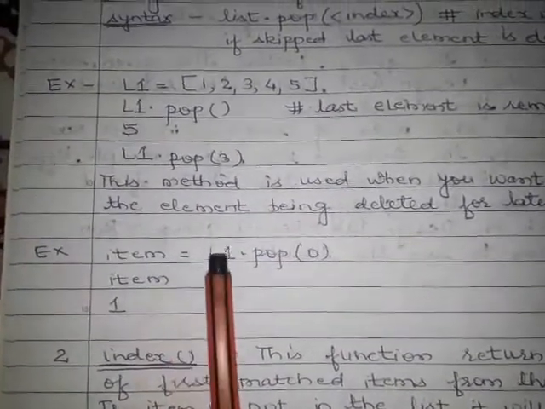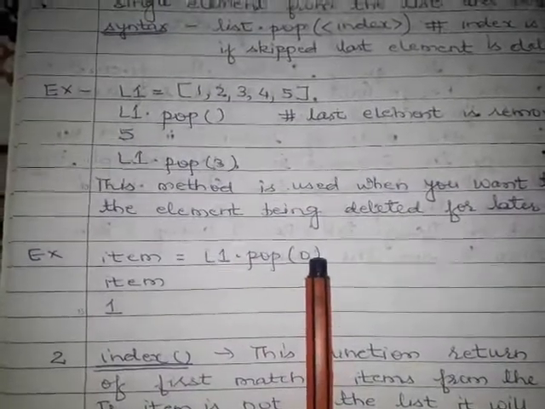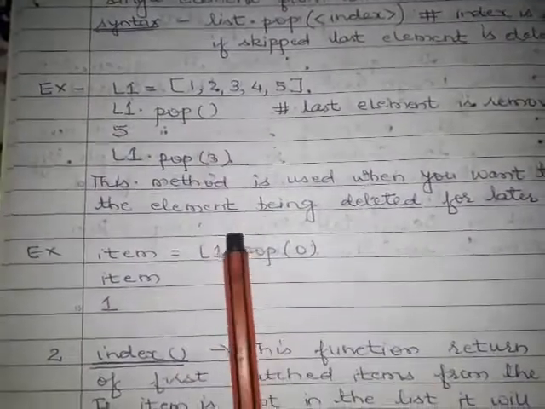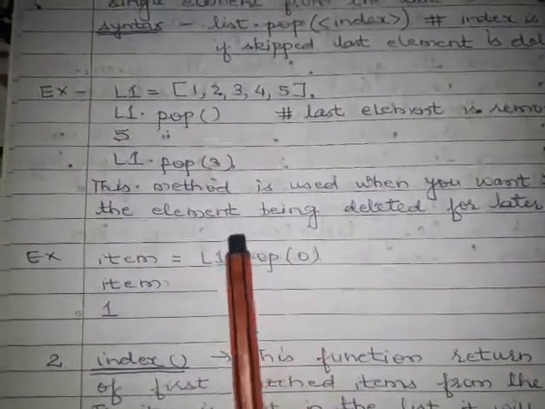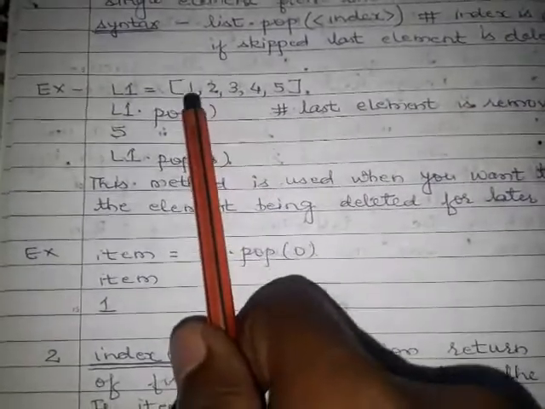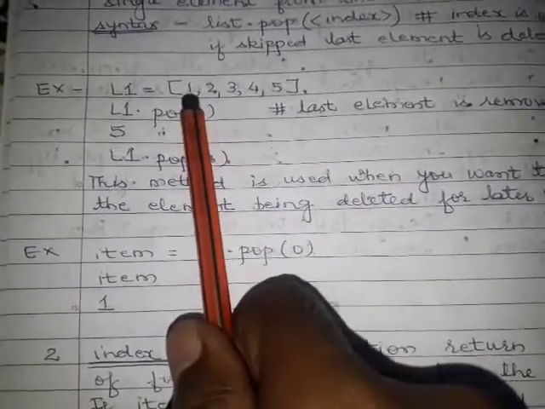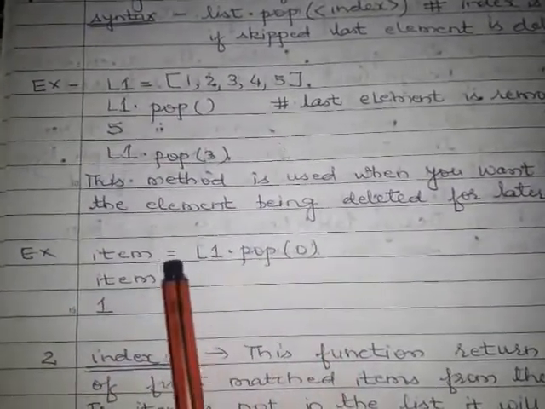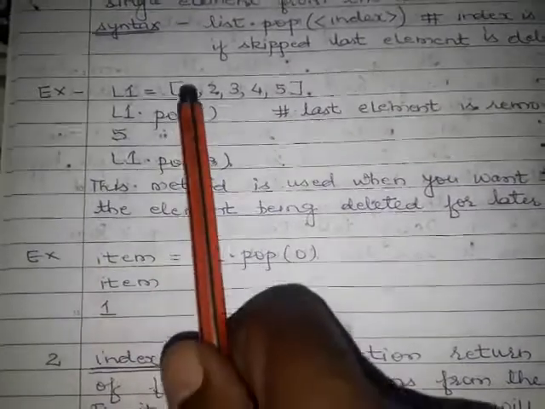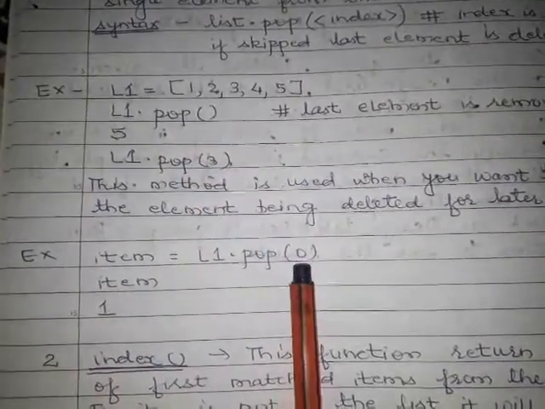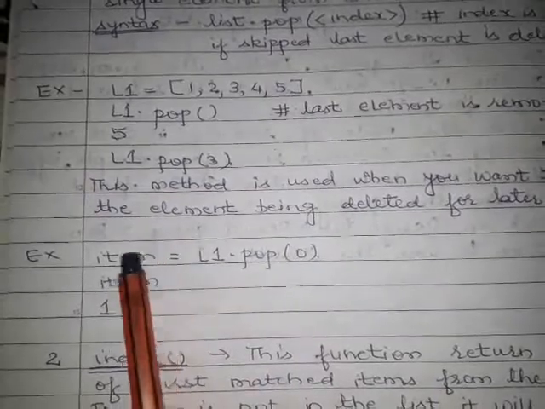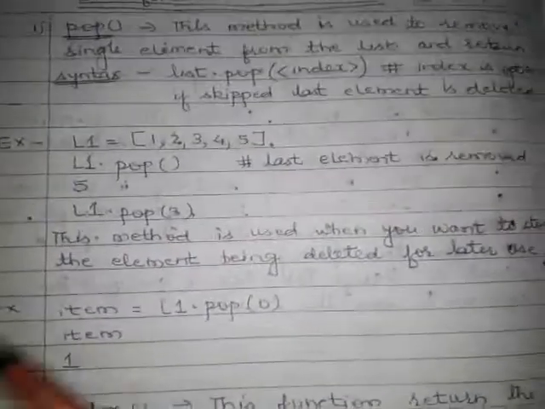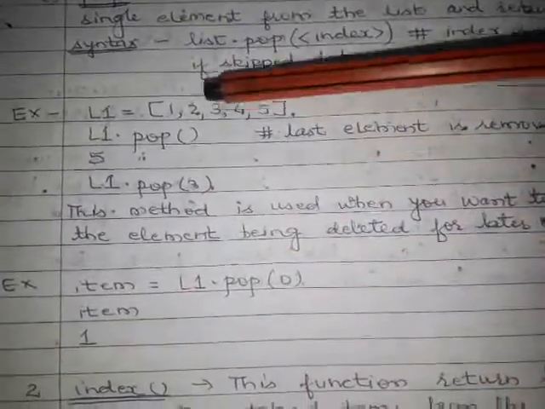Item equals to L1 dot pop 0. Pop 0 means 0 index, which means the first element. So if you want to remove the first element, and you want to assign this value to some variable, you can use pop with a variable also. So item will contain the first element of the list, because here I have passed 0 index, so item will consist of the first element, which is 1. This is the pop method. Practice it.